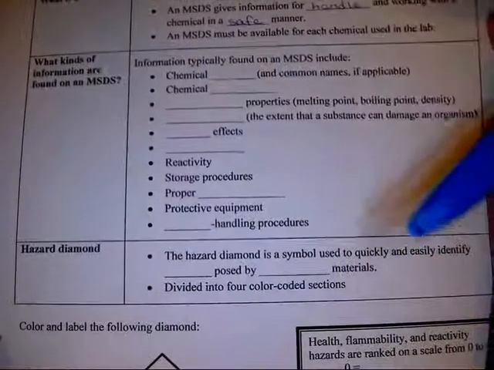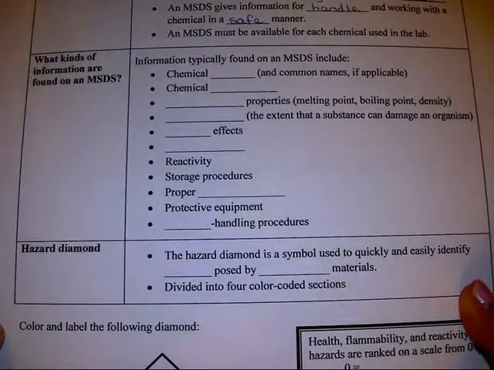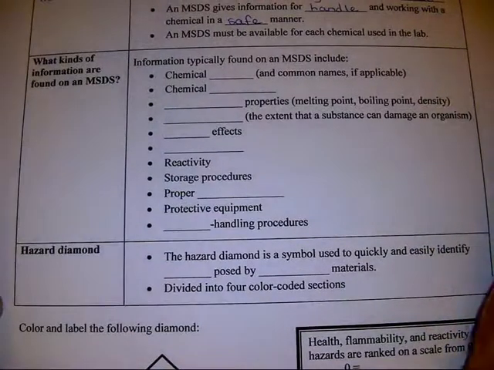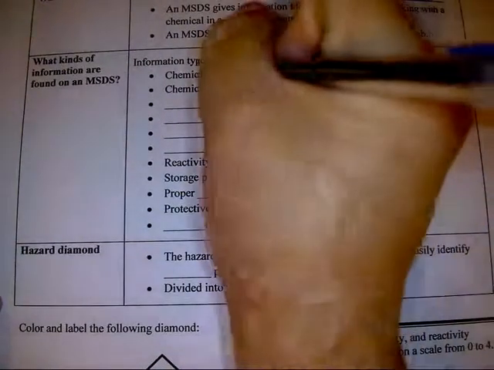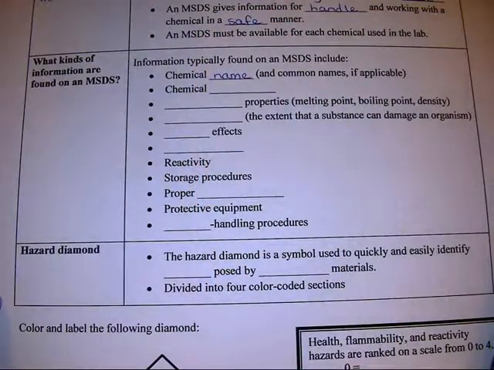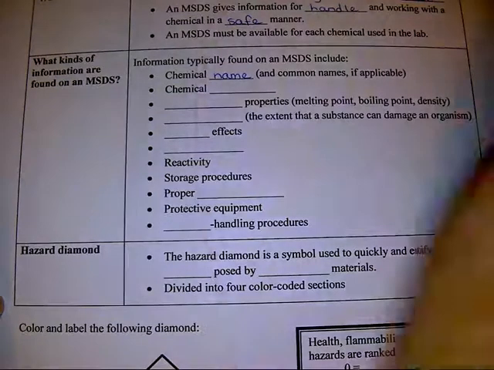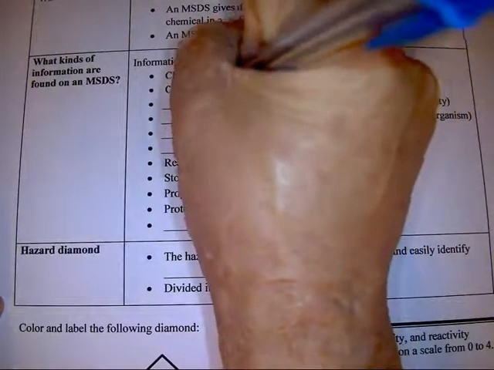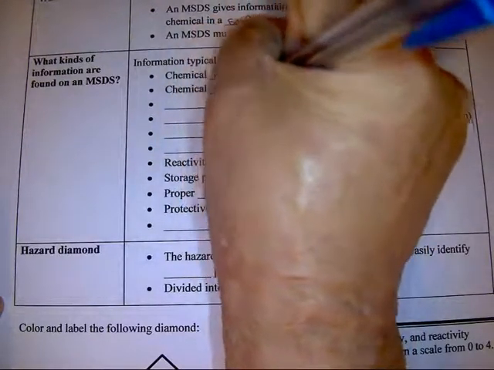Now, the types of information that can be found on an MSDS would include the following. We will have the chemical's name and any common names. For example, sodium bicarbonate has a common name, baking soda, so both names will be on the MSDS. It should have the chemical's formula.